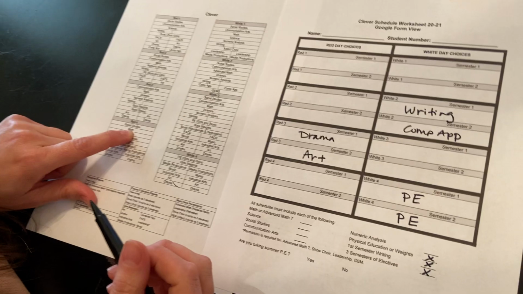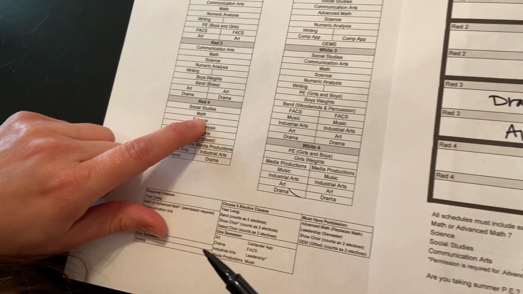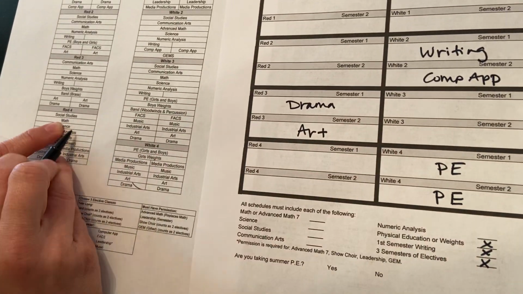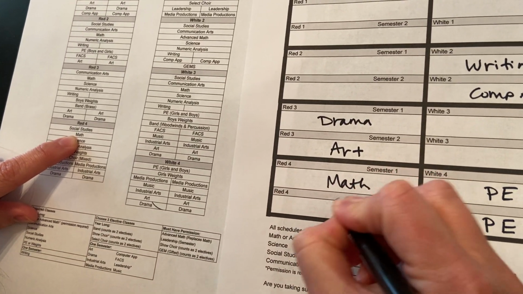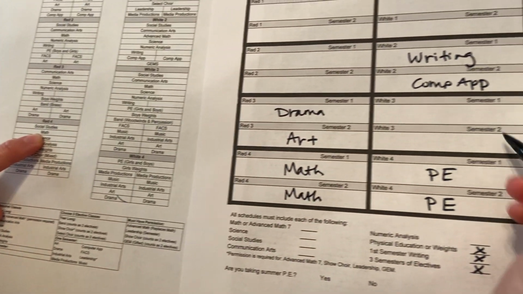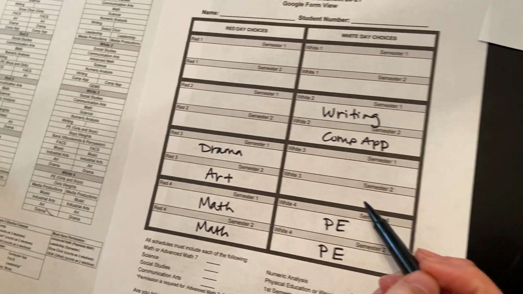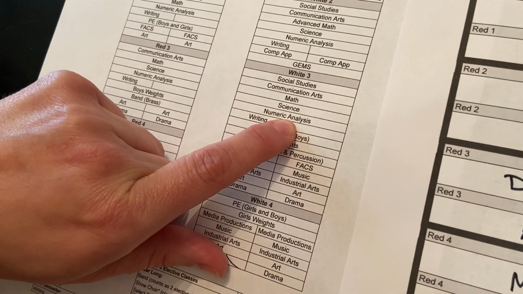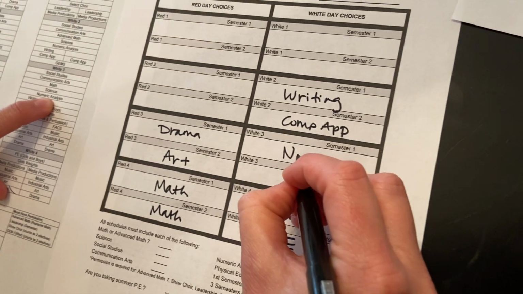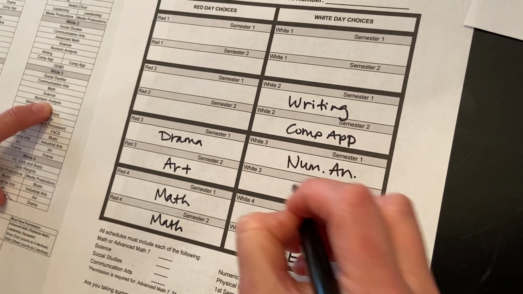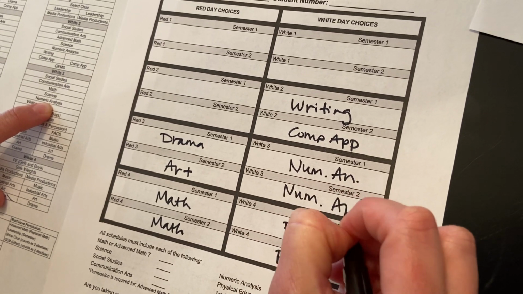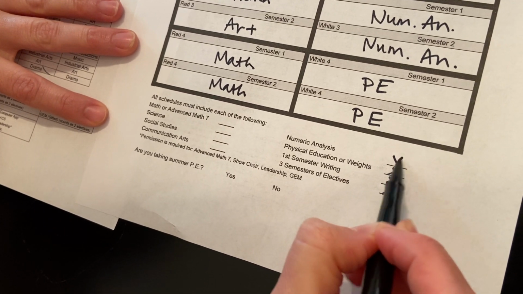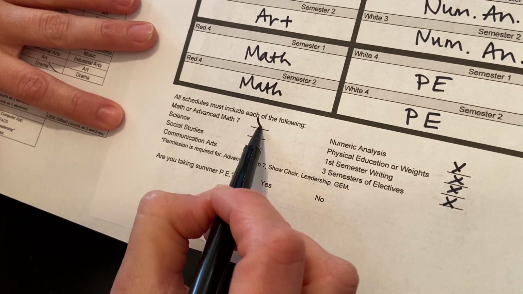So I think I want to take math as close to the afternoon as I can get it because I'd like to read more in the morning. So here on red 4, there's a math offered, so I'm going to write down math. And then I'm going to look at my white day, and the closest afternoon I can get is white 3. So I'll check white 3. Is there a numeric analysis? Yes. So I'm going to write numeric analysis. Okay, so down here on my check marks, I just checked off numeric analysis and I checked off math.